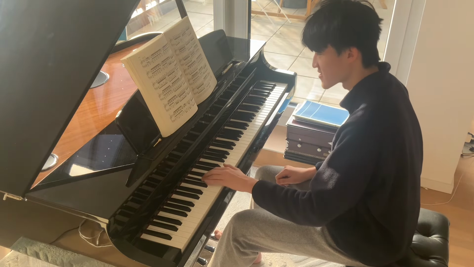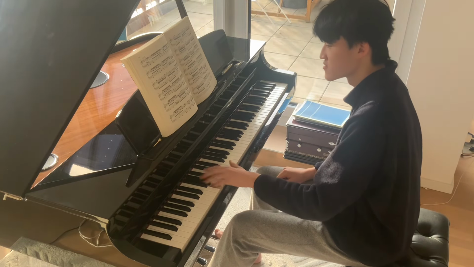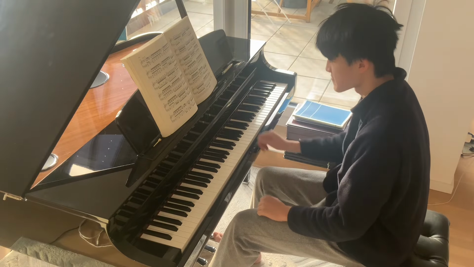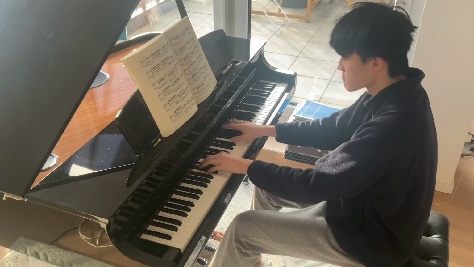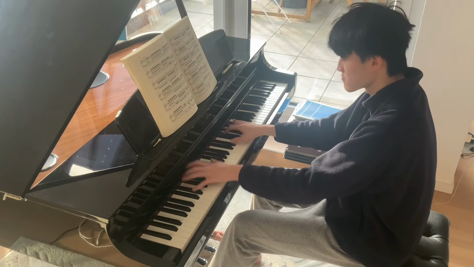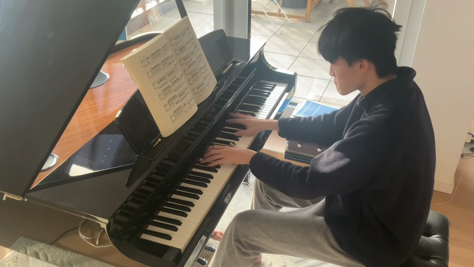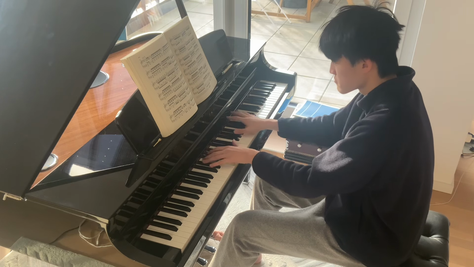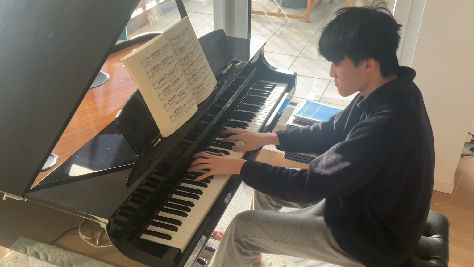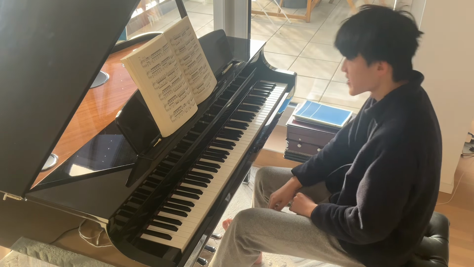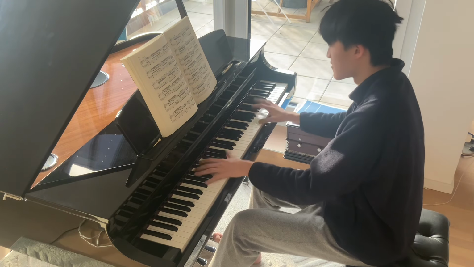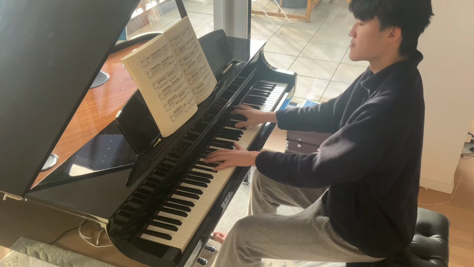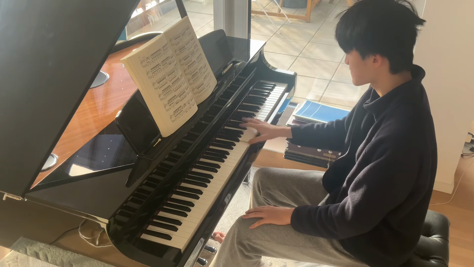So the bass line. And then now comes the second half. That's expressive.